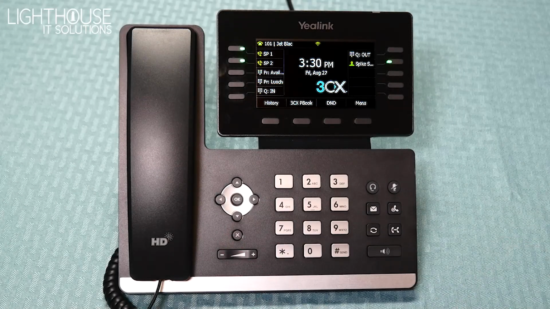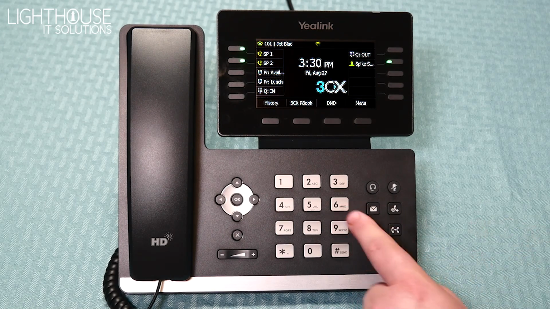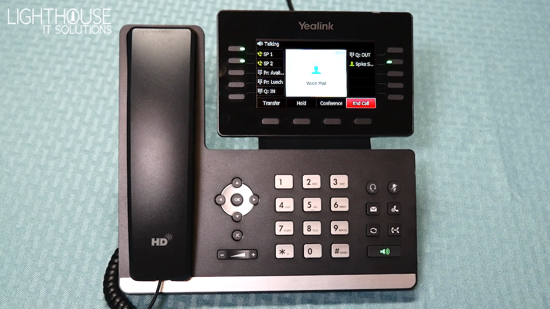In order to retrieve your voicemail, press the message button on your phone to connect to the voicemail server. Then, when prompted, enter your PIN code from the welcome email, and you'll be greeted with all of your abandoned phone calls. Enter personal identification number, then press pound.